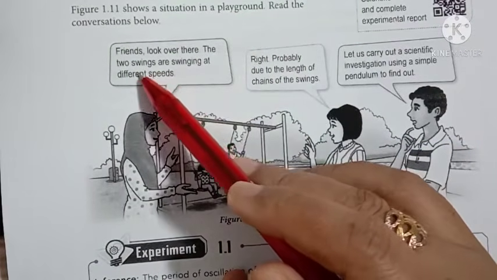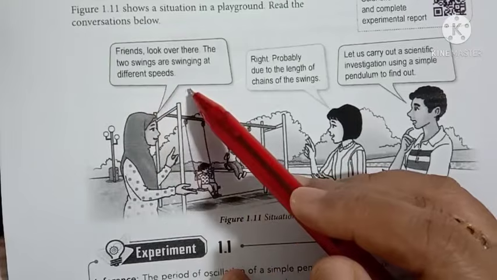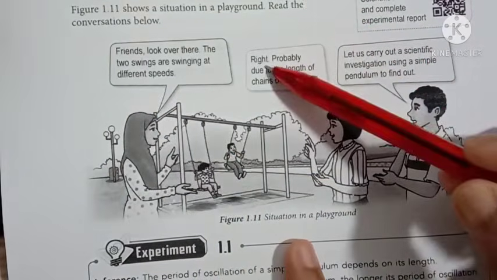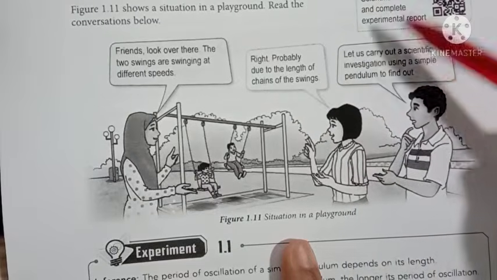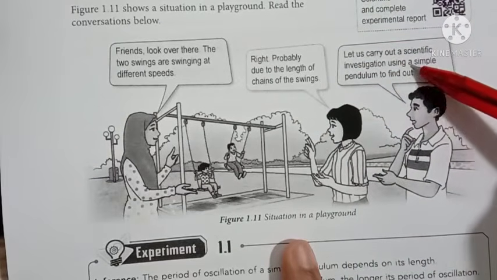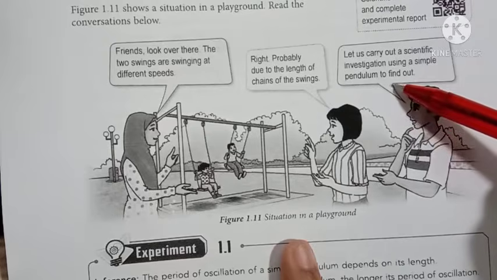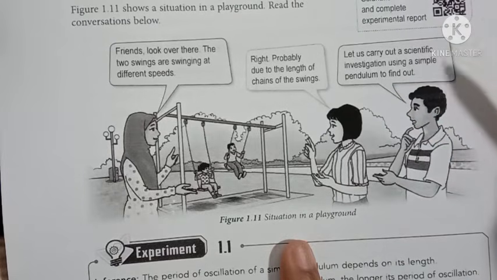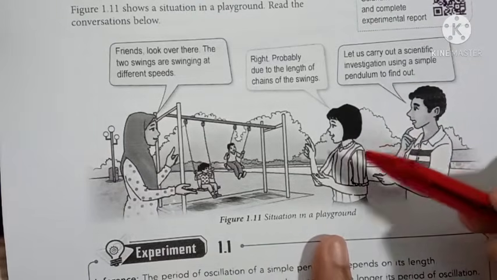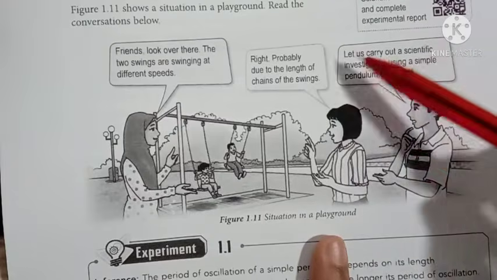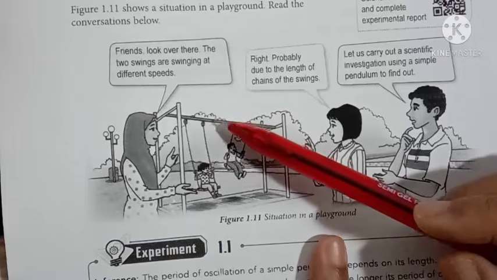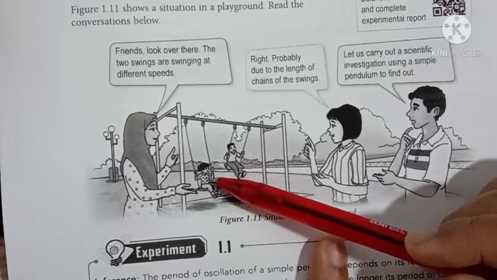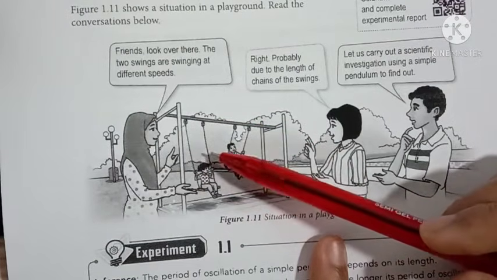Friends, look up there, the two swings are swinging at different speeds. Right, probably due to the length of the chain of the swings. Let us carry out a scientific investigation using a simple pendulum to find out. So when a question arises, normally we want to find the answer. So this is one question that arises: what factor causes the two swings to swing at different speeds?